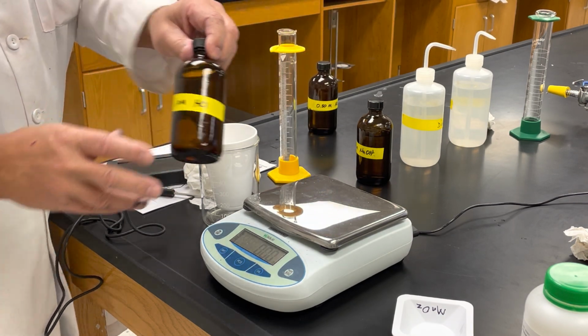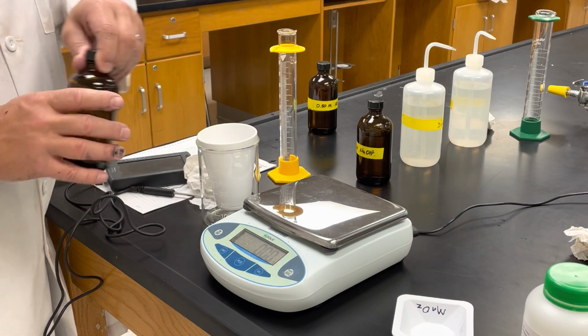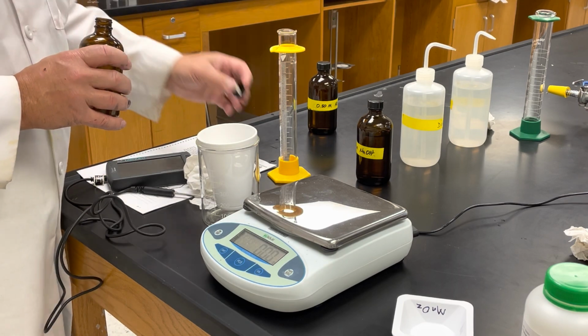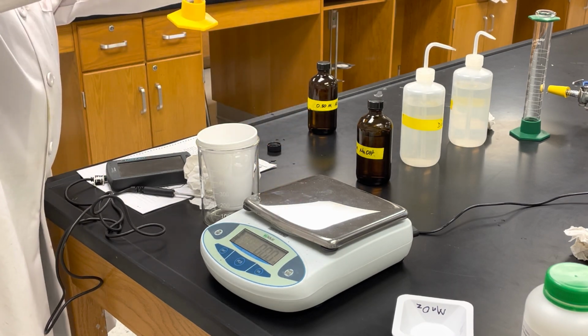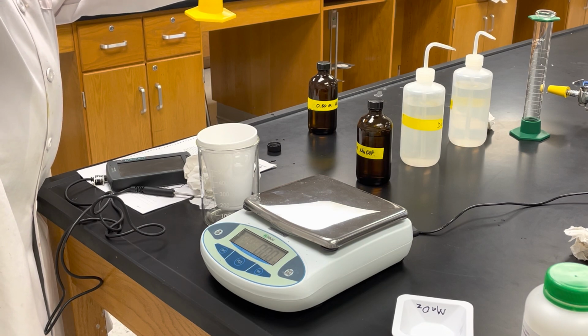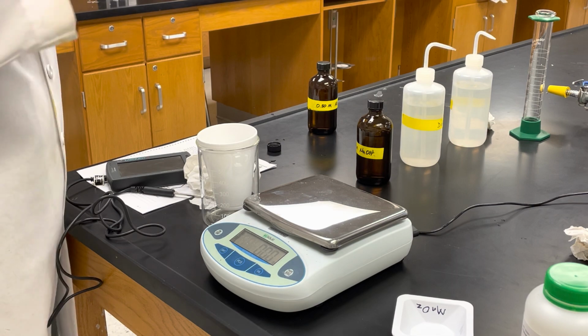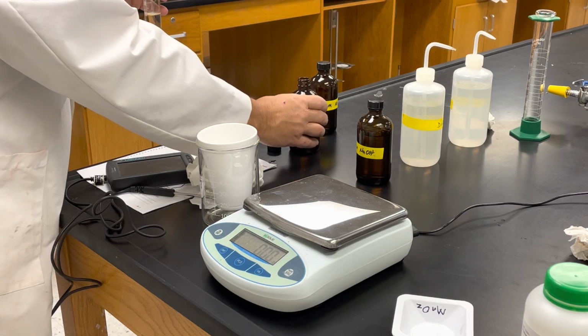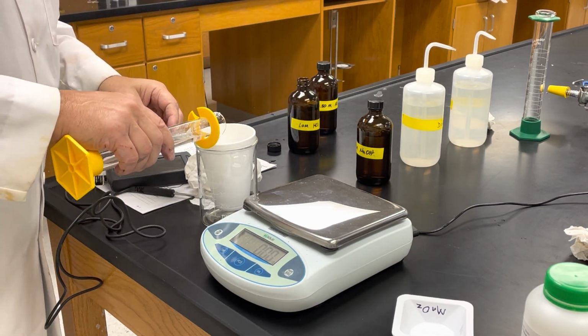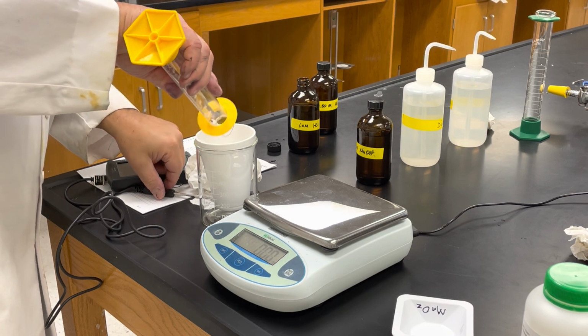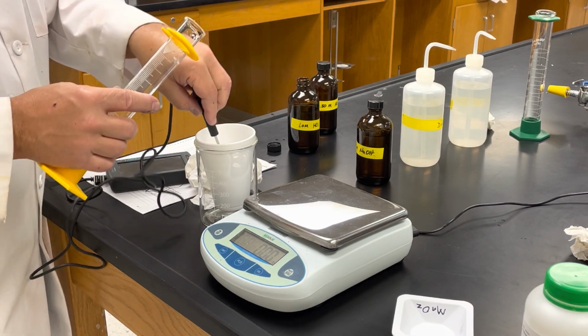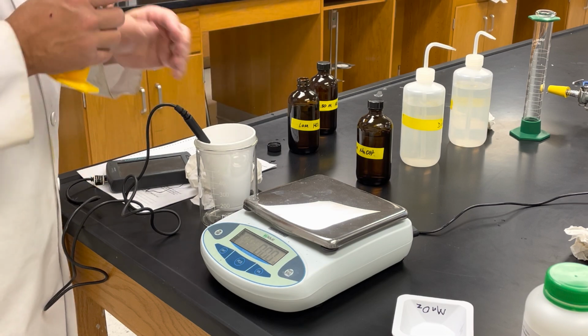In reaction 3, we're using 1 molar HCl, but only 50 milliliters. So I'm going to fill this up to 50. Okay, there's 50. I'm going to pour it into my calorimeter, and let the temperature stabilize to figure out what my initial temperature is going to be.